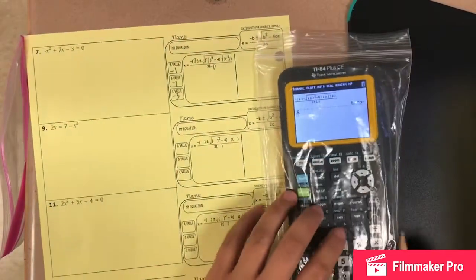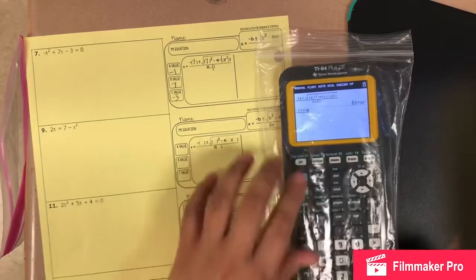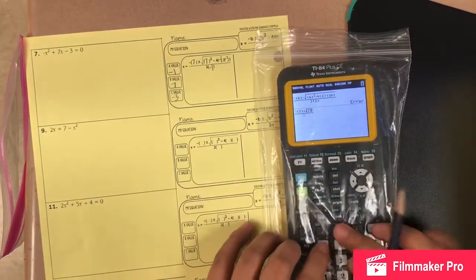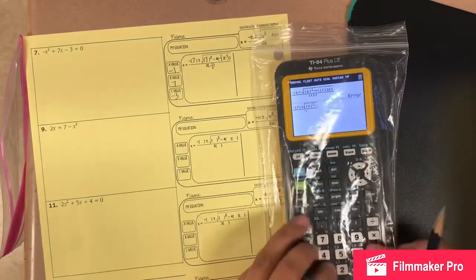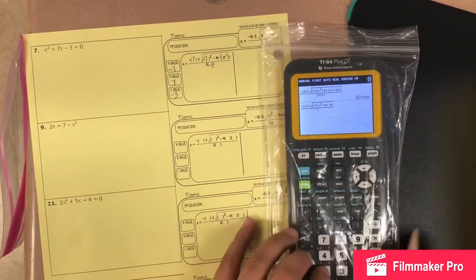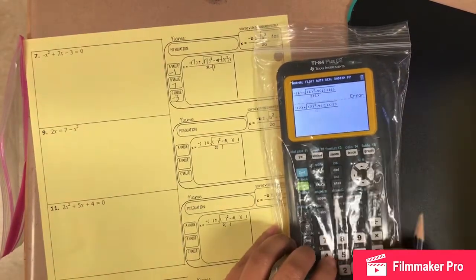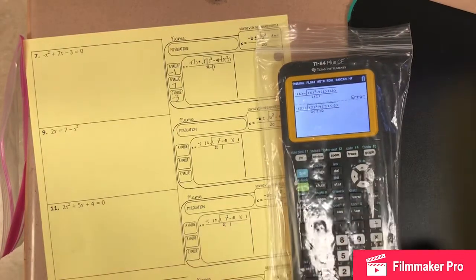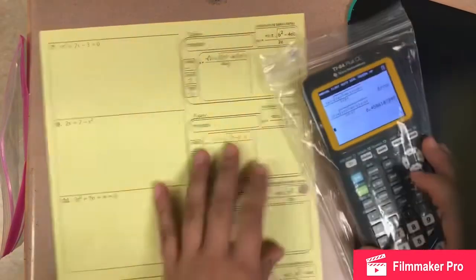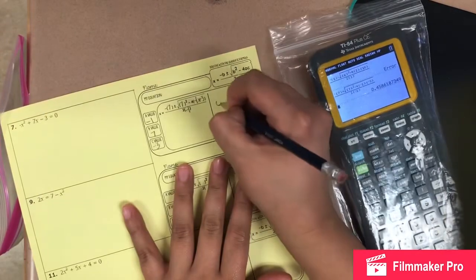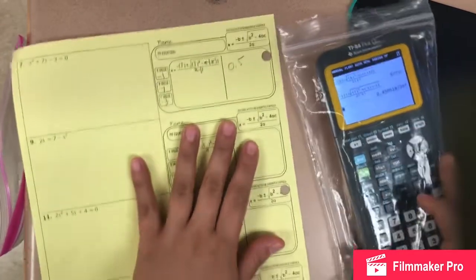So we have the negative of parentheses 7 plus the square root of 7 squared minus 4 times negative 1 times negative 3, all over 2 times negative 1. The positive side of this would be 0.5 if we round to the tenths place.